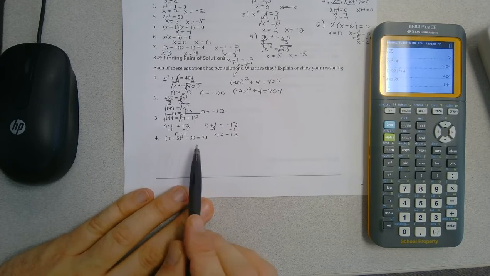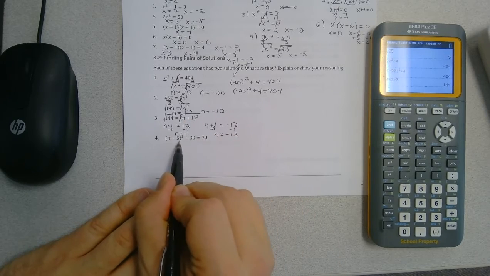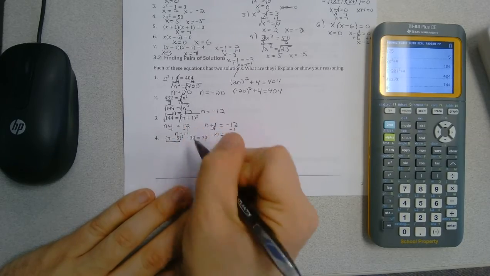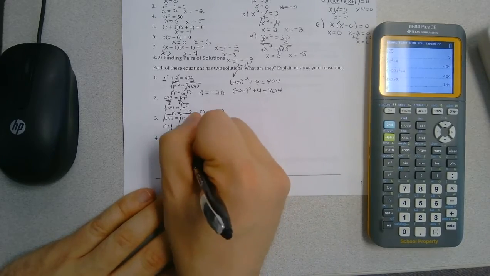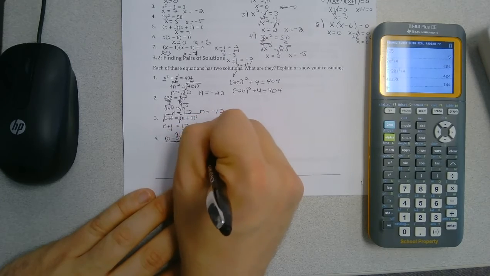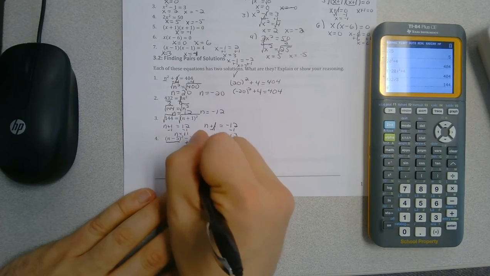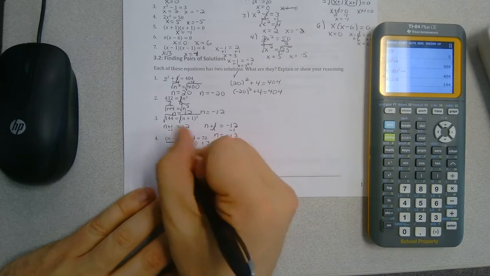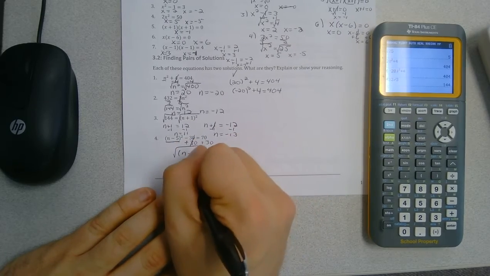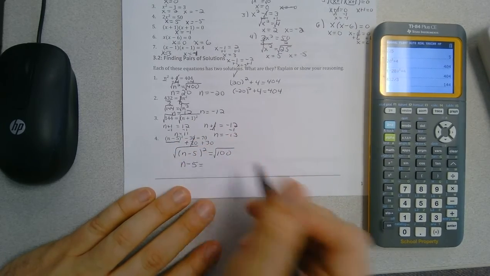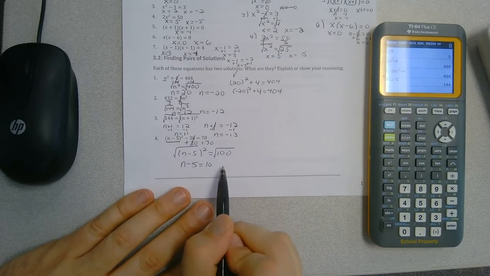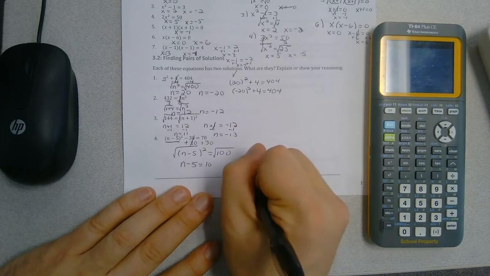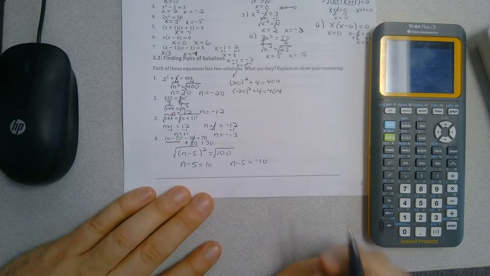And for our last one, a little bit more complicated. So n minus 5 in parentheses squared minus 30 is 70. I want to isolate the variable in the parentheses, so I'm going to get rid of the minus 30 by adding 30. So I get n minus 5 squared equals 100. Then taking the square root of both sides, we would get n minus 5 equals the square root of 100, which is 10. However, it could be 10 or negative 10. So I'm actually going to get two equations again. n minus 5 is 10, and n minus 5 equals negative 10.